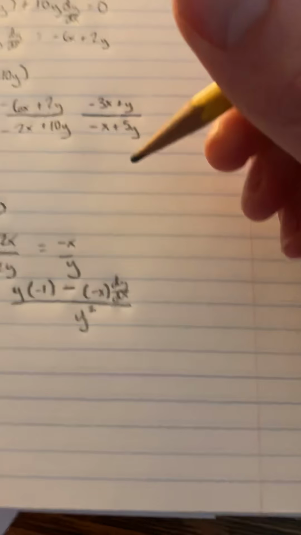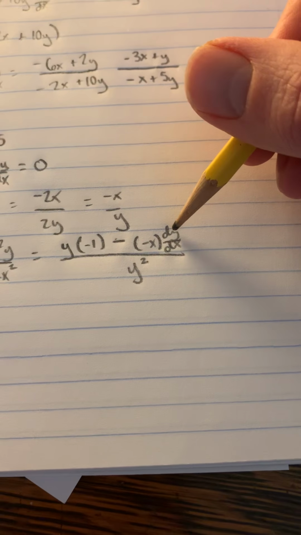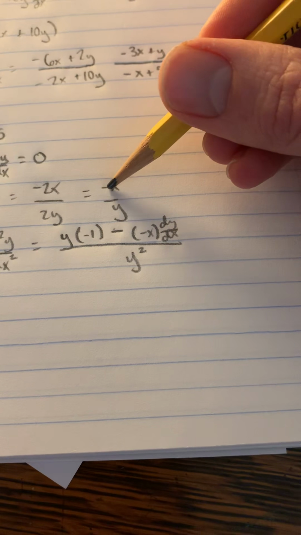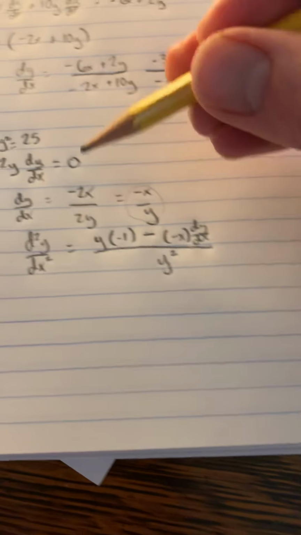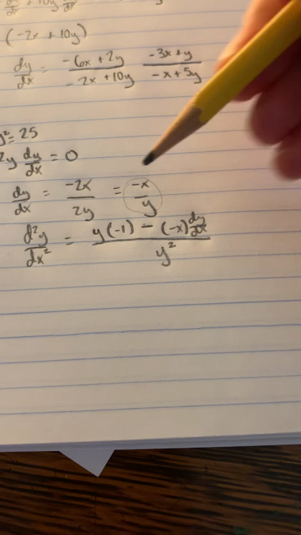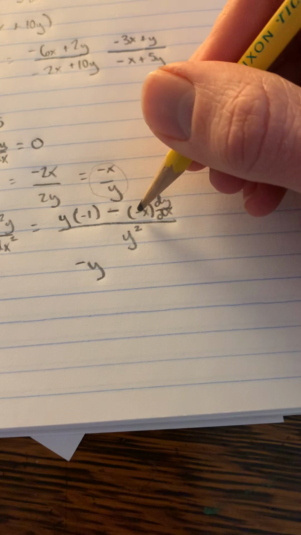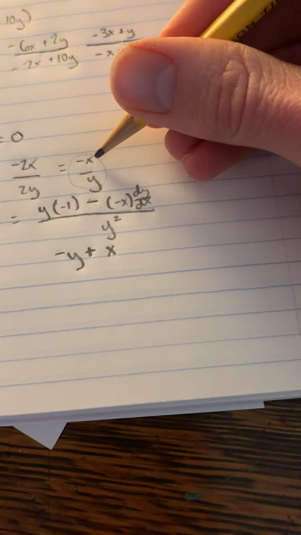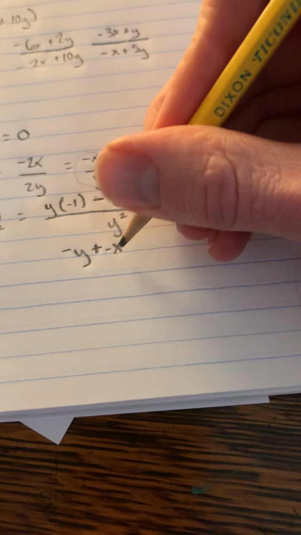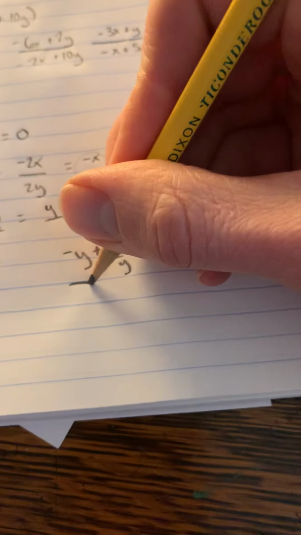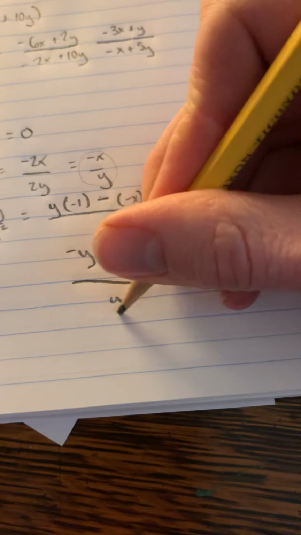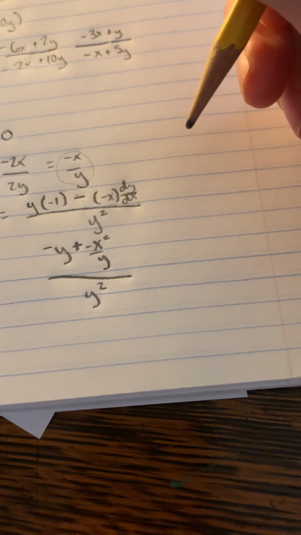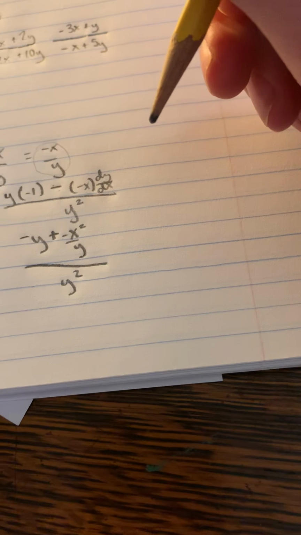Now here you have to be careful. Because you have this dy over dx right here, we already know that dy over dx is this thing. We're going to substitute this into this value. So we end up with negative y. I'm going to take this negative and turn that into addition. I have x multiplied by negative x over y would become negative x squared over y, divided by y squared. And this is what they asked us to evaluate at the point (0, 5).